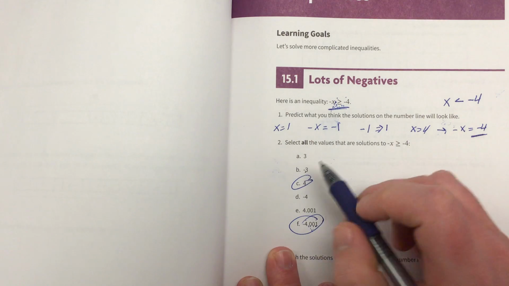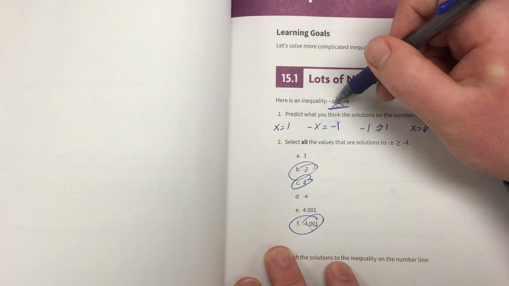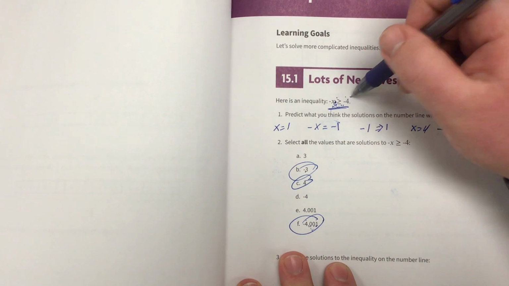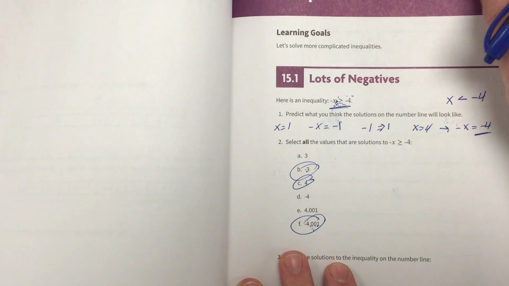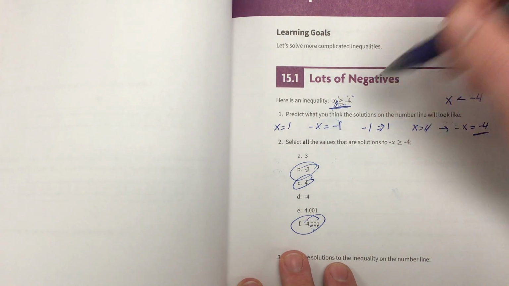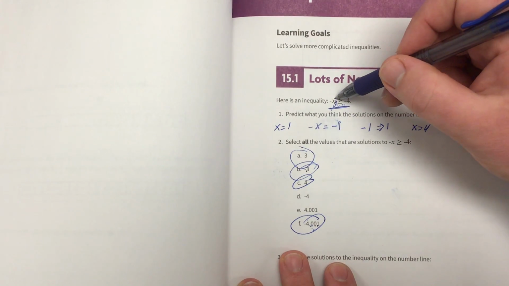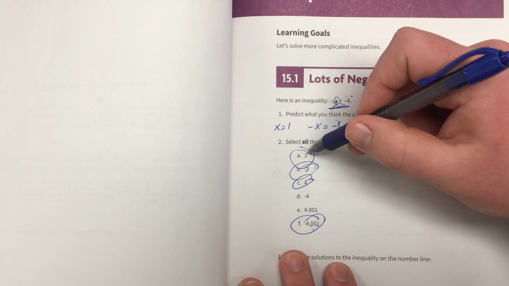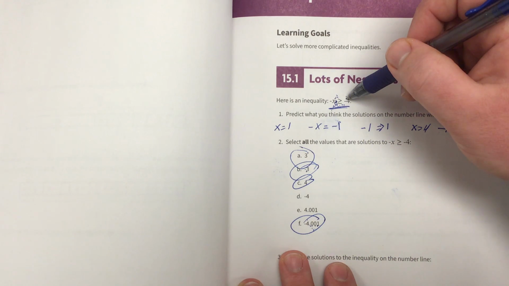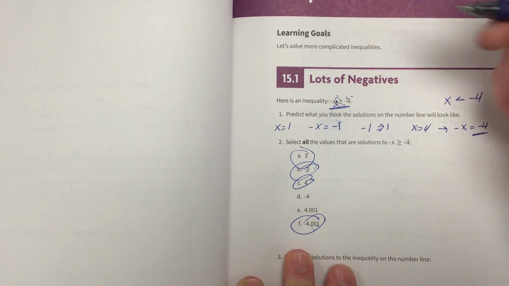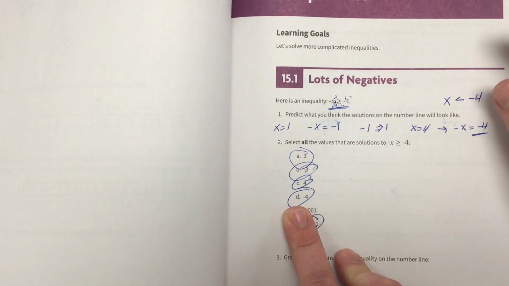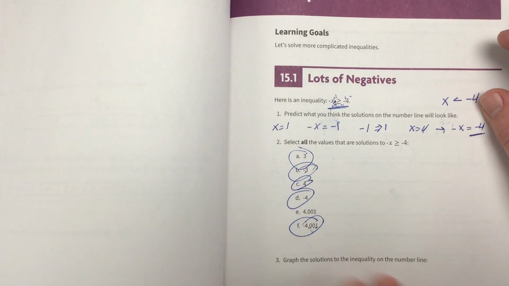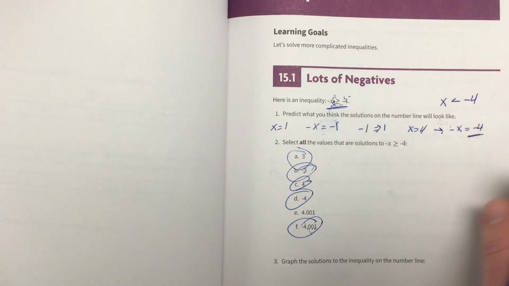Georgia? B. B would work, right? We flip the sign there. Positive 3 is greater than negative 4. That works. Colin? A would work. Negative 3. We'd flip our sign here, so this would turn to positive 3. And that's bigger than negative 4. And our last one, Chesney? D. Negative, negative. All right, 2 negatives would flip it positive, so 4 is greater than negative 4.